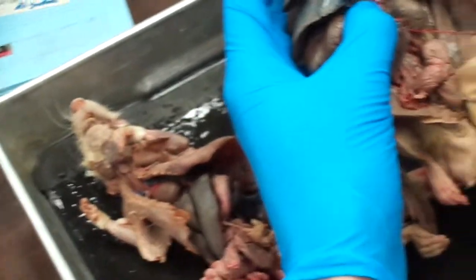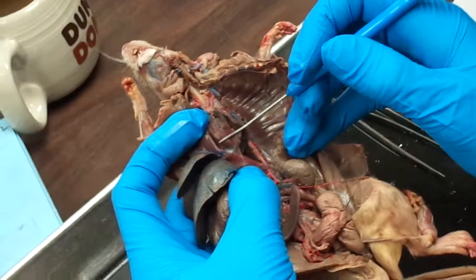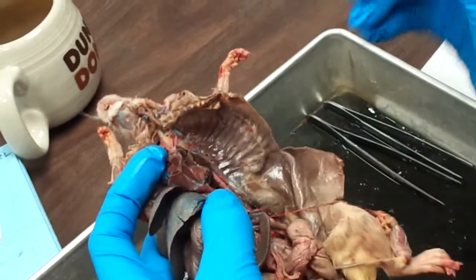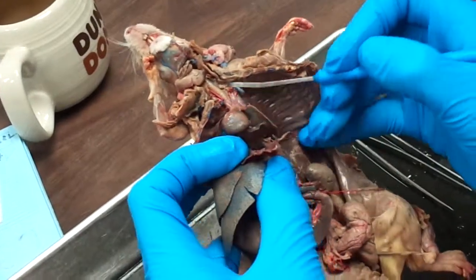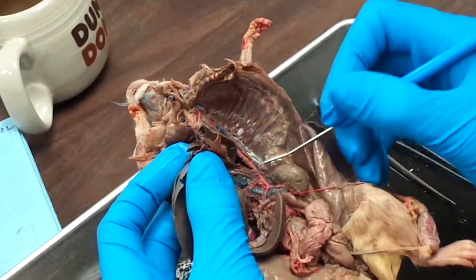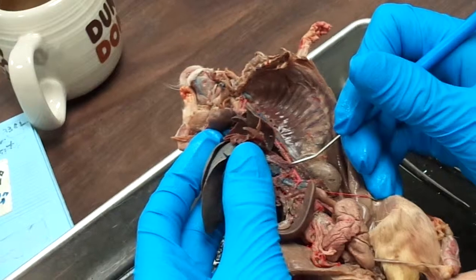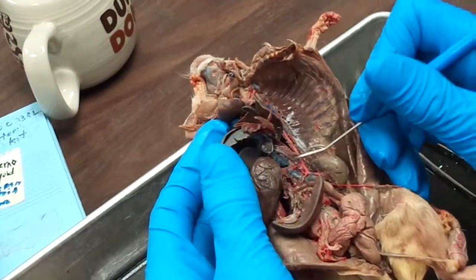So if you pin it, would you pin it closer to the descending aorta, or would you pin it closer to the organ? Most likely it'll be pinned closer to the organ, unless it's an obvious one, like up here.